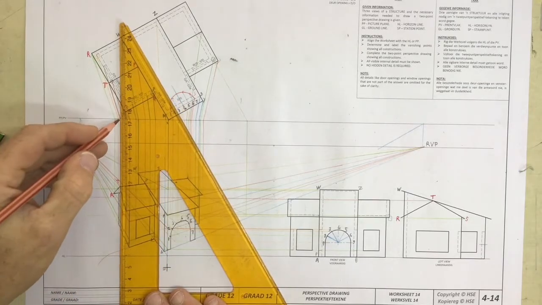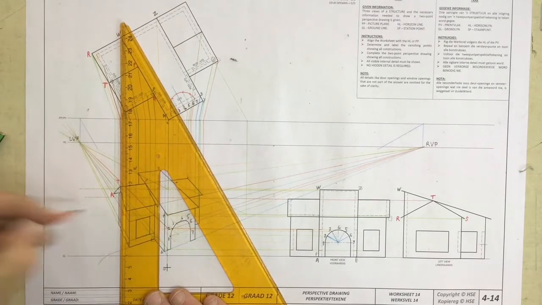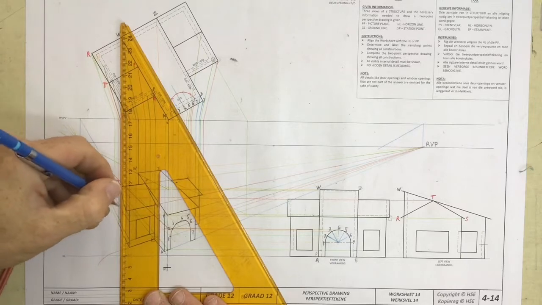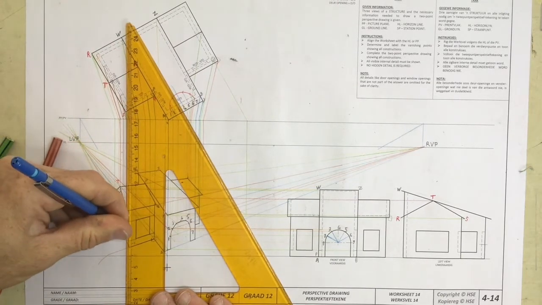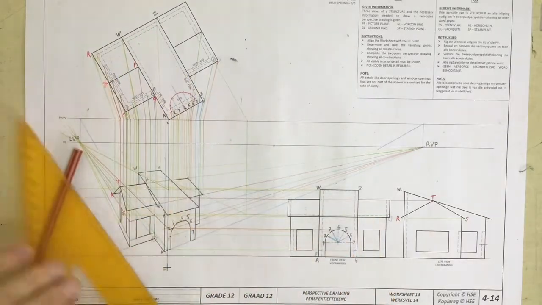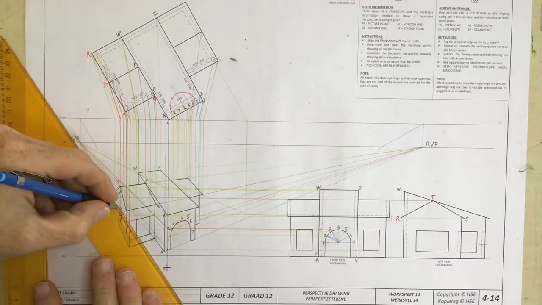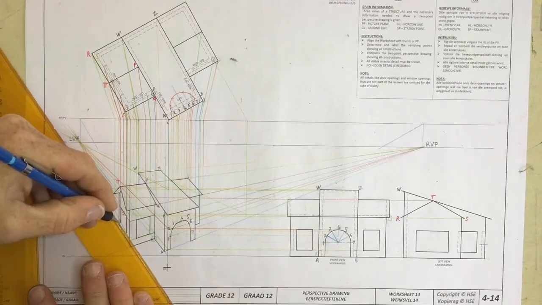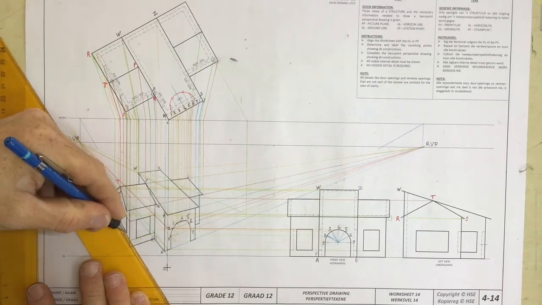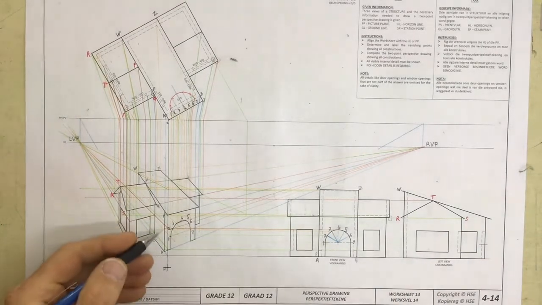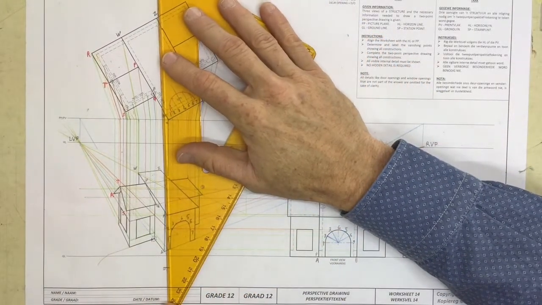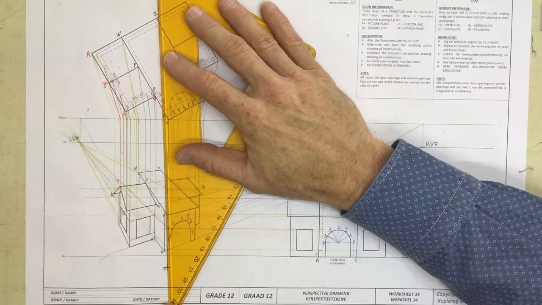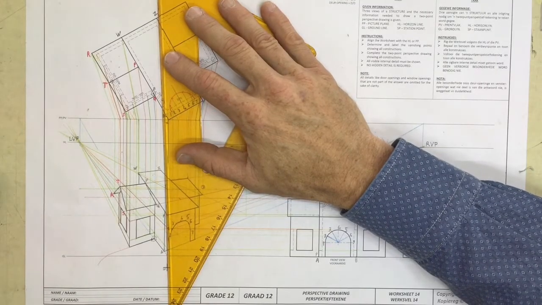Drop that down into my drawing. And I can now draw in that window over there, and that, and that. Right, once I've got that, I've got this little window over here, which is a bit of a confusing window. It seems to be right on the corner of the wall, which is, yeah, an interesting problem.